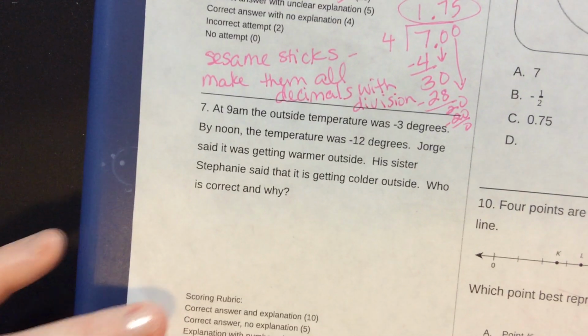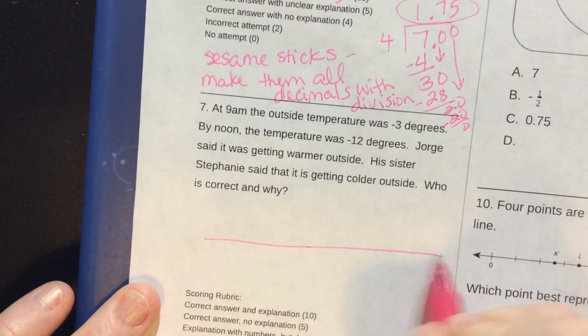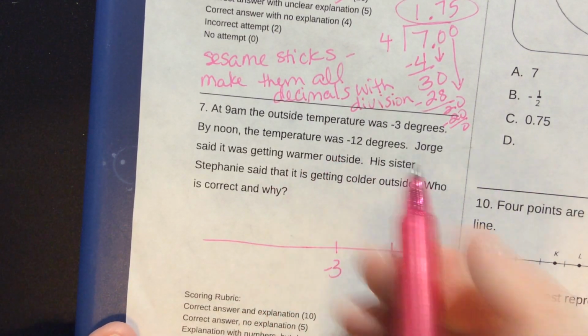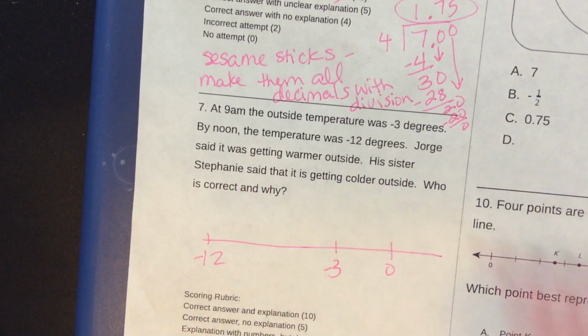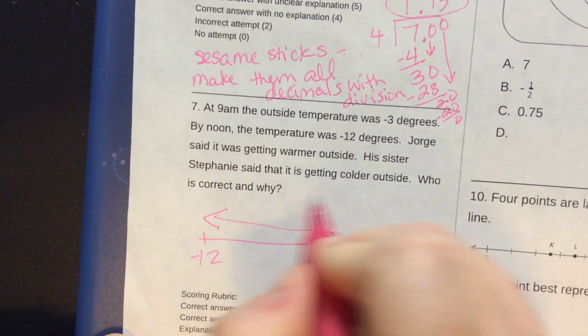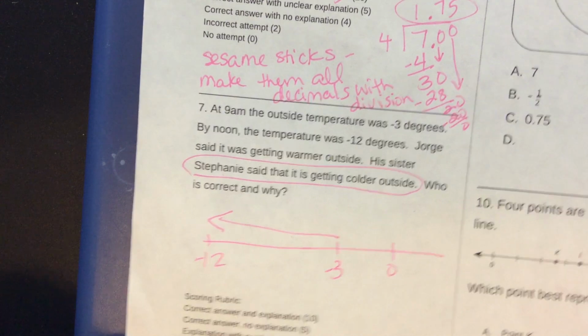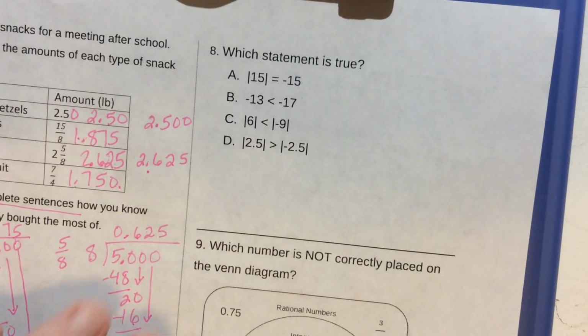All right. At 9 a.m., the temperature outside was -3 degrees. Okay, so here's my 0. At -3 here. By noon, it was -12. George says it's getting warmer. His sister says it's getting colder. Who's correct? Well, if it starts here and it's going that way, it's getting less, so it's getting colder. Okay, and you would tell me that. Okay, I'm hurrying because I don't run out of time on my video, okay?